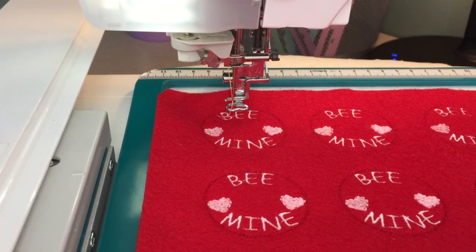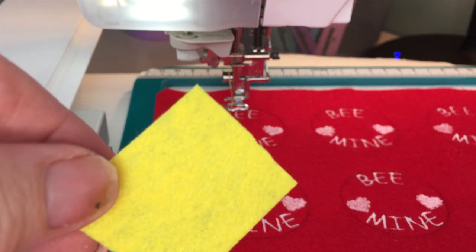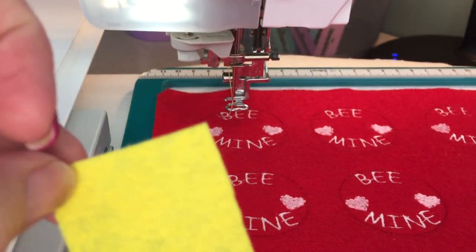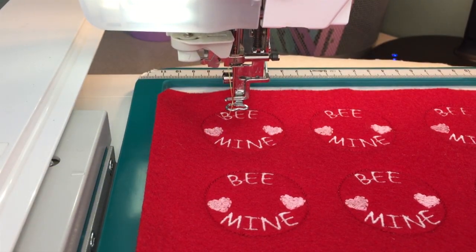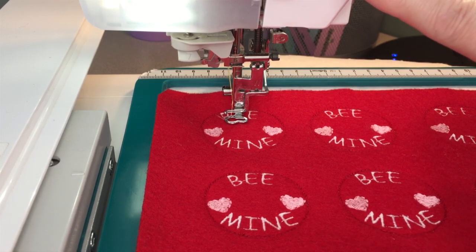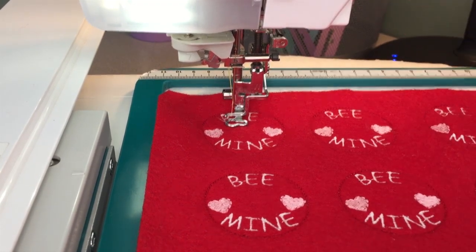Okay, so now it's going to stitch down a placement line for the little bumblebee in the center. And then I'm going to put yellow felt over top of it, and it'll stitch down that, and we'll trim that. So we'll just get it going here, and it's going to stitch a yellow circle in every one of these red circles.